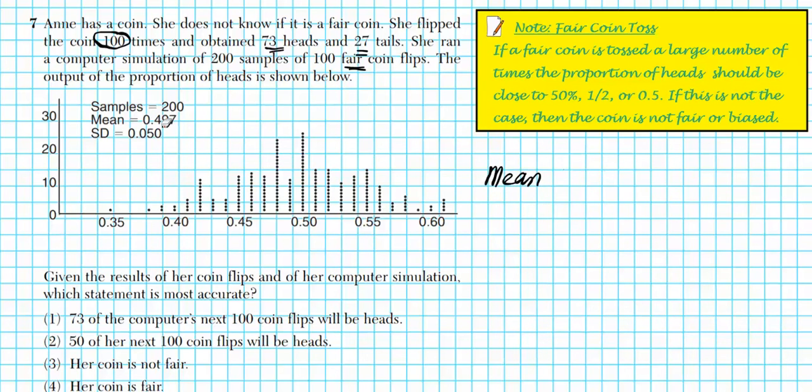The mean of, because she's looking at the proportion of heads, okay? Out of the tosses, heads or tails, what proportion is the head? You notice that the mean is 0.497. If you round it to the 10th place is approximately 0.5, okay, or 50% or 1/2.